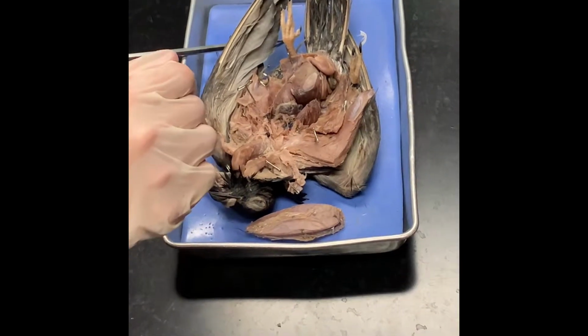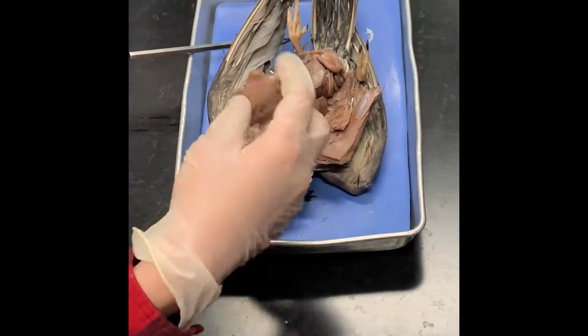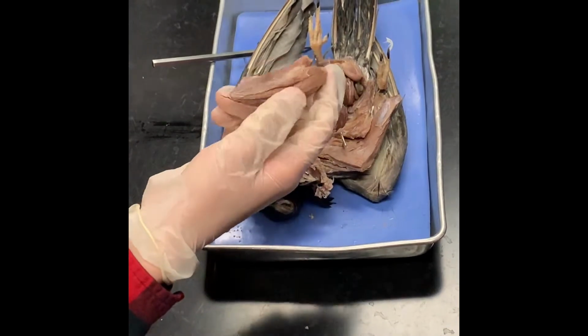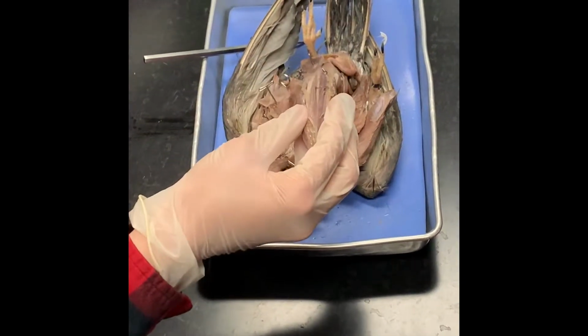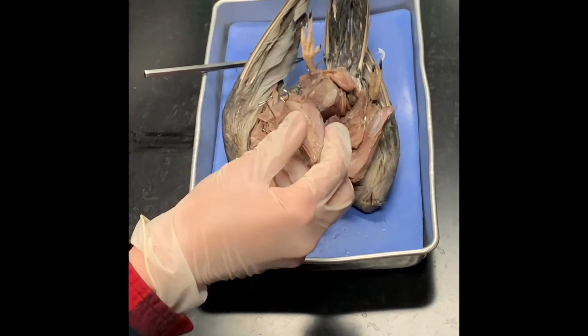Now, what did you remove? What was another important bony structure that we removed? The keel. So yeah, show everybody your keel. Now notice you've got some muscles, the pectoralis muscles, attached to it, but we have to remove the keel so you could expose everything underneath it.